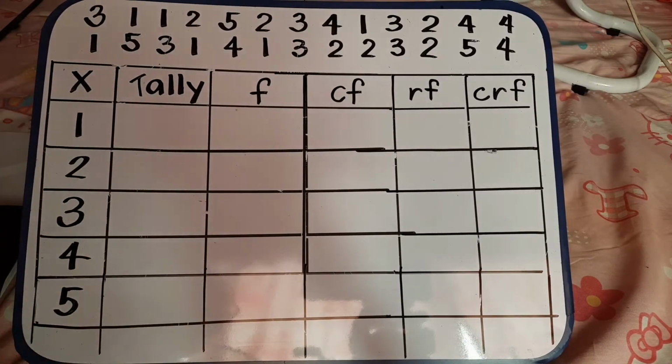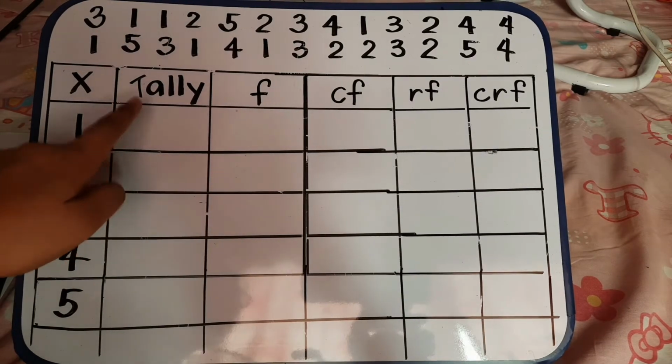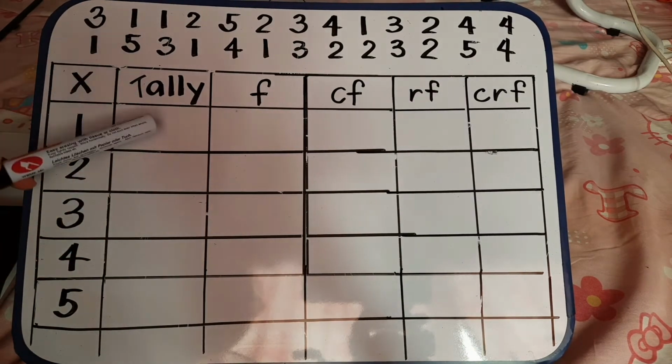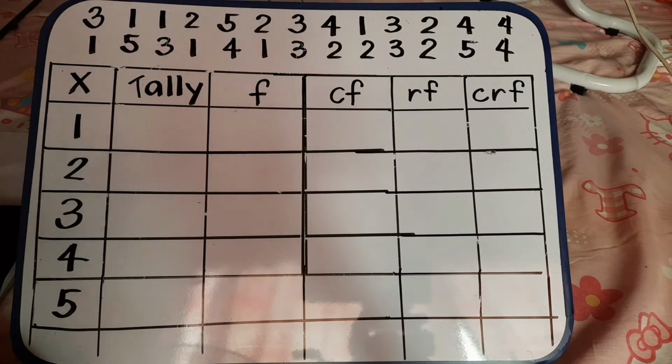Kaya siya tinawag na ungrouped data, meaning to say, individual yung scores natin dito. Hindi siya by group. Individual kasi 1, 2, 3, 4, 5. Now, nag-insert lang ako ng tally dito para it would be easier for you to know the frequency of each score. So, para mabilis kayo, ito lang yung technique para mas hindi kayo mahirapan.